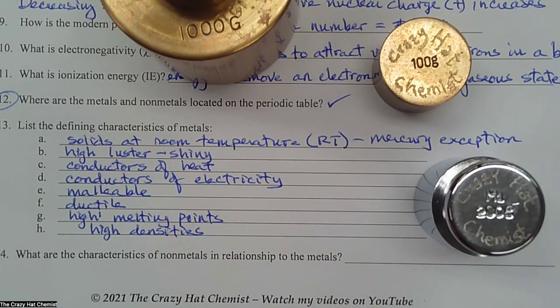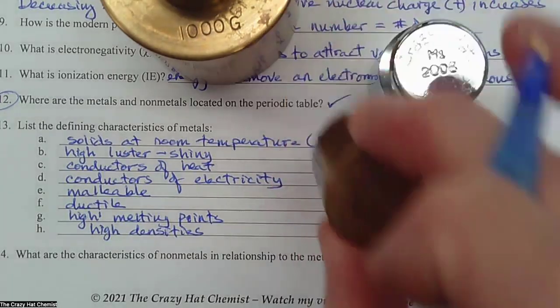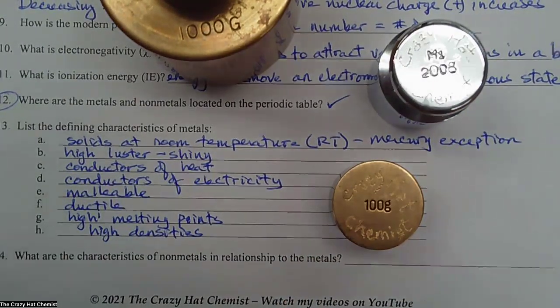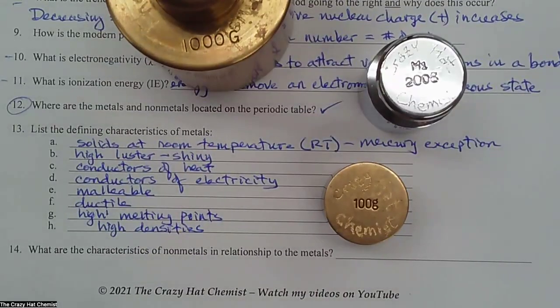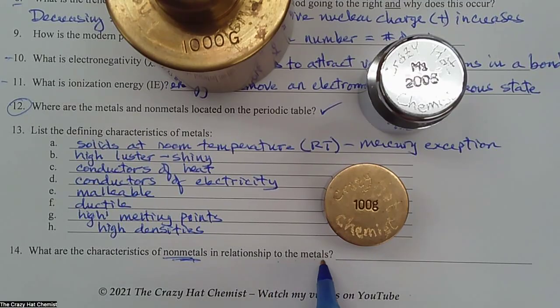And that means that they are solids at room temperature and pressure as well, effectively. All right, and let's see here. We have another follow-up question here at the bottom, and it says, what are the characteristics of nonmetals in relationship to metals?